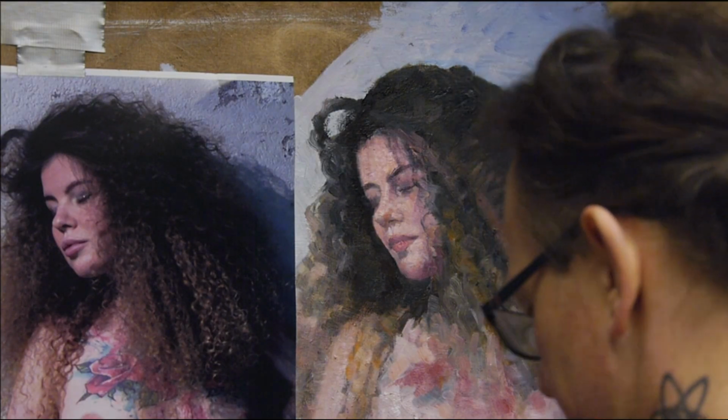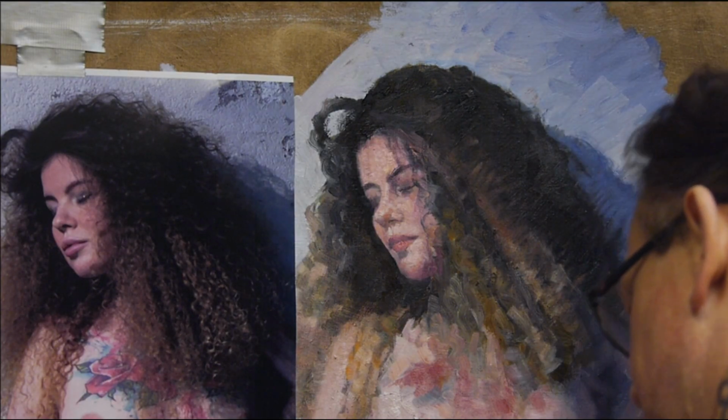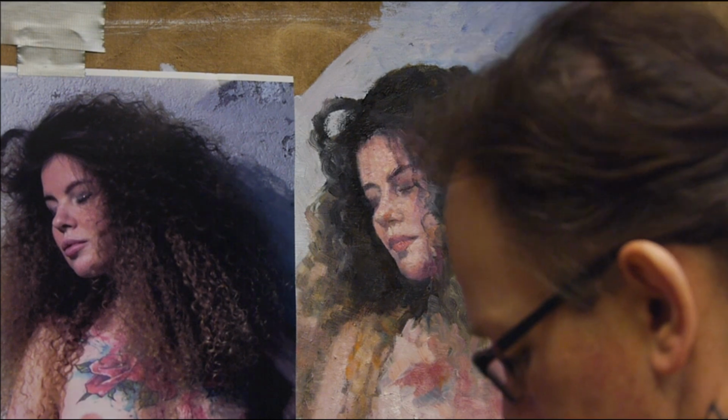This girl is so pretty. She's so pretty.